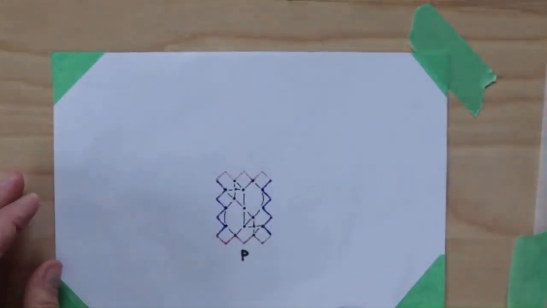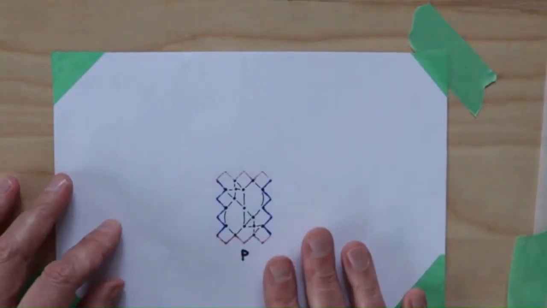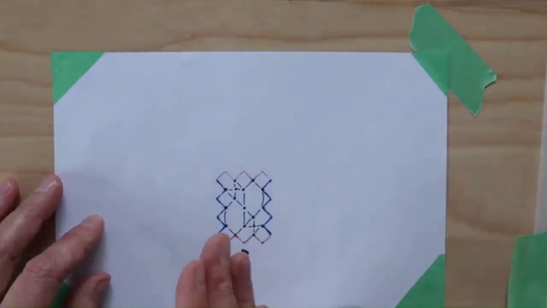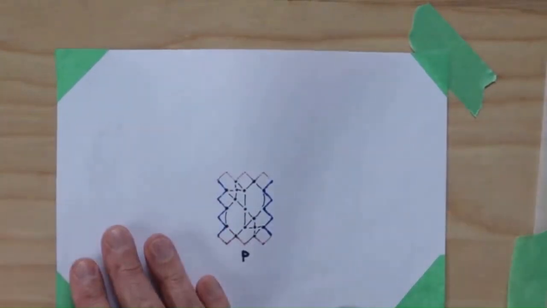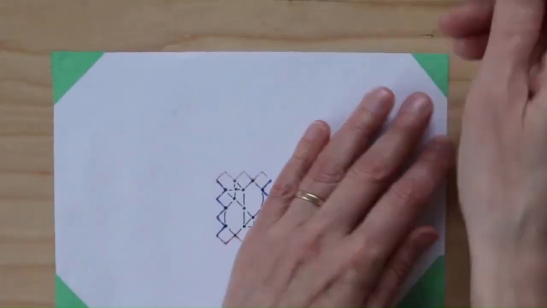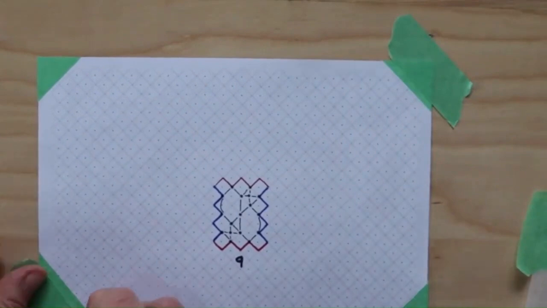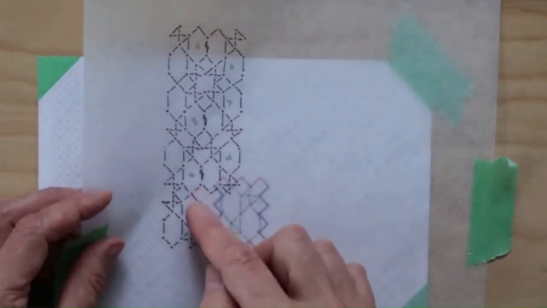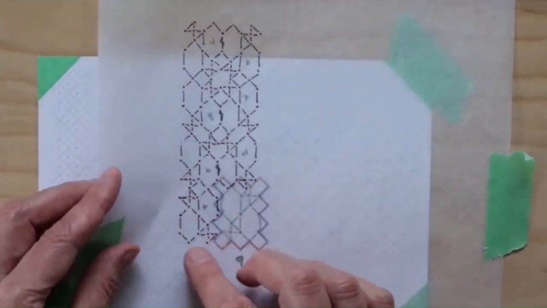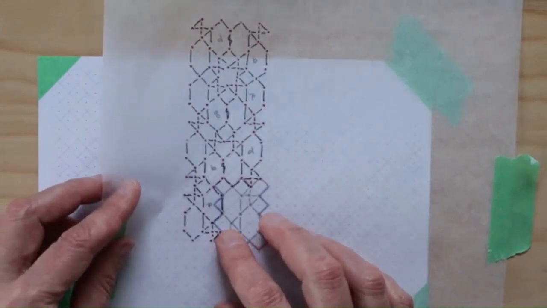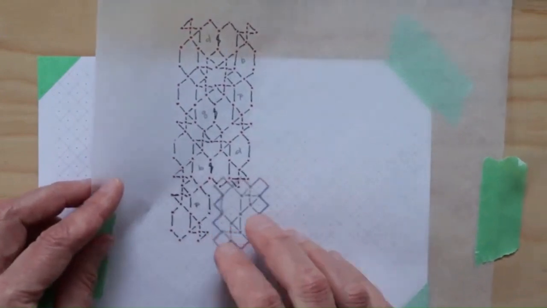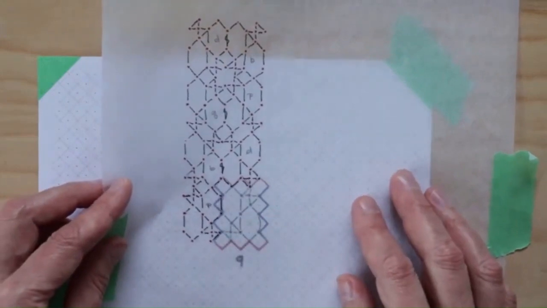The next is the letter Q, and Q is a mirror reflection of P, so I have to turn the paper over. Now I'm aligning the right side of the tracing with the left side of the template.